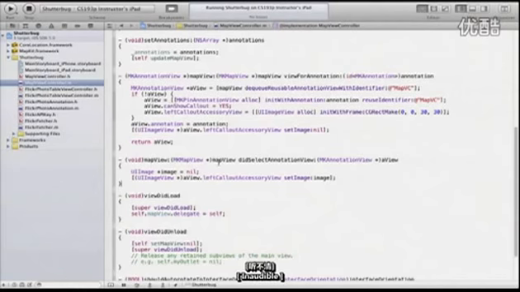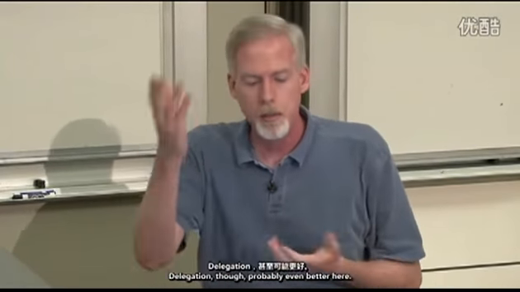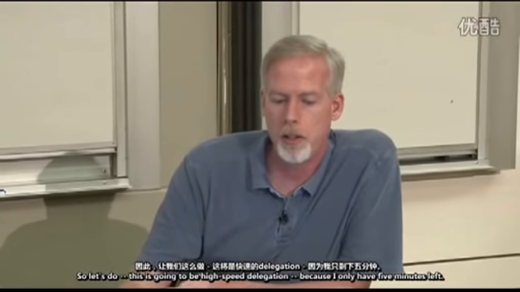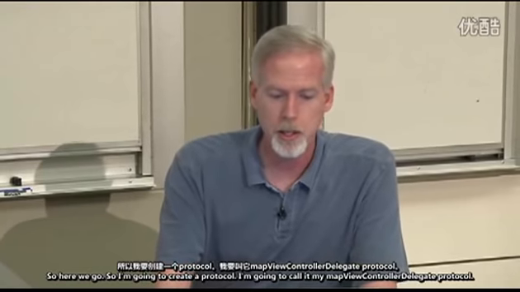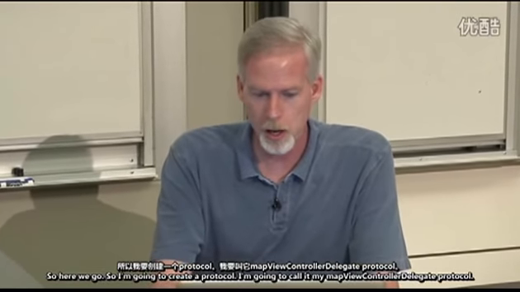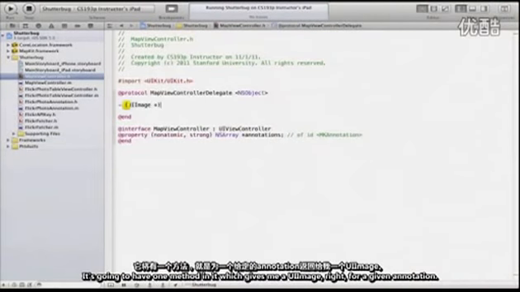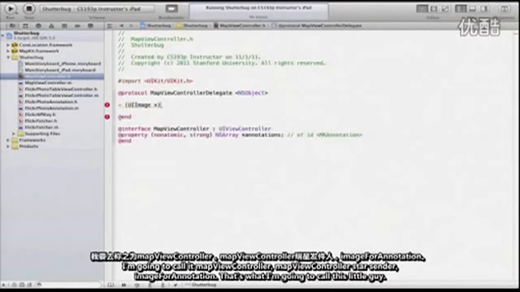I heard two good answers. One, subclass. Yeah, I could subclass. I could definitely say Flickr map view controller, which is a subclass of this. Delegation, though, probably even better here. So this is going to be high-speed delegation because I only have 5 minutes left. So here we go. I'm going to create a protocol. I'm going to call it MapViewControllerDelegate protocol. It's going to have one method in it, which gives me a UIImage for a given annotation. I'm going to call it mapViewController, sender, imageForAnnotation. That's what I'm going to call this little guy.